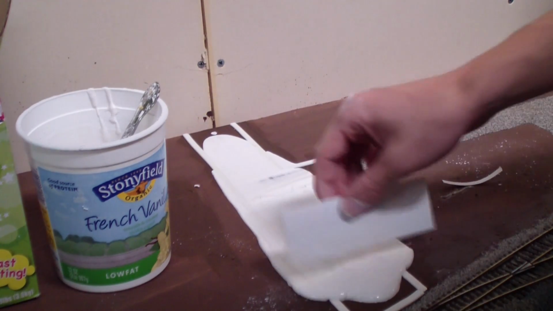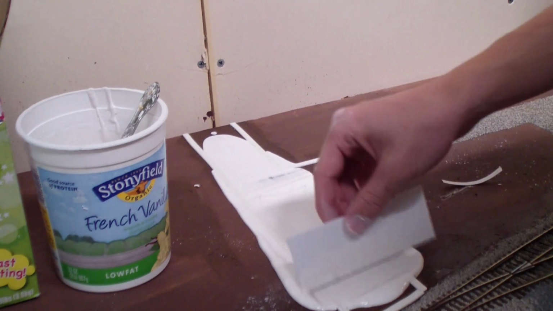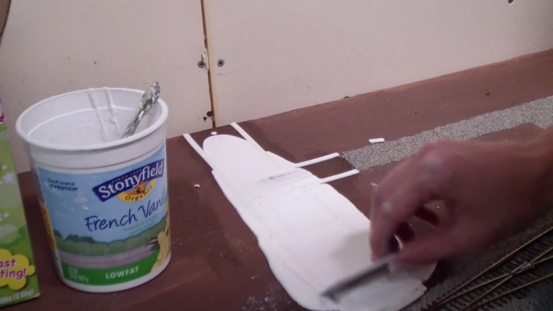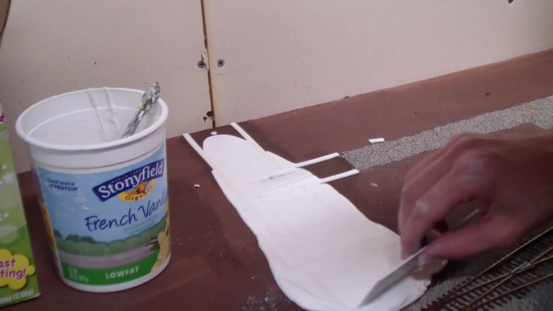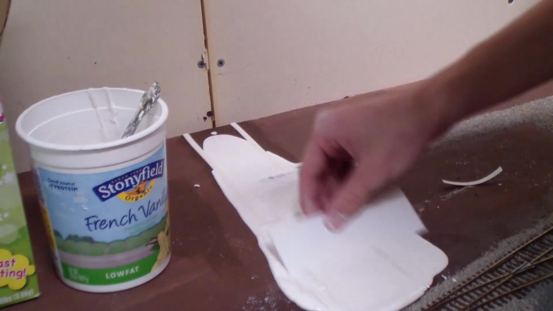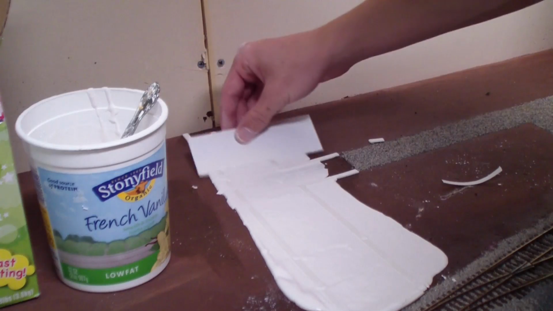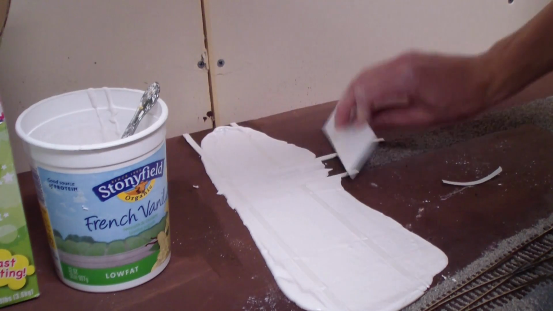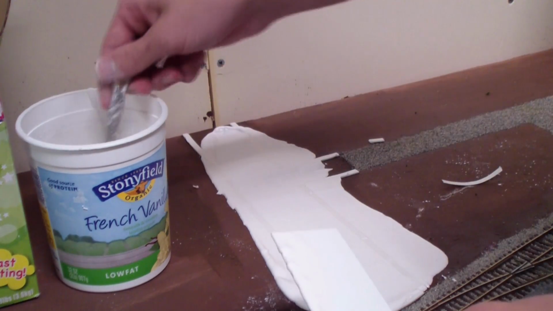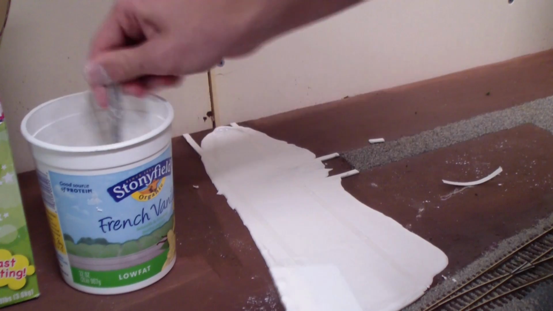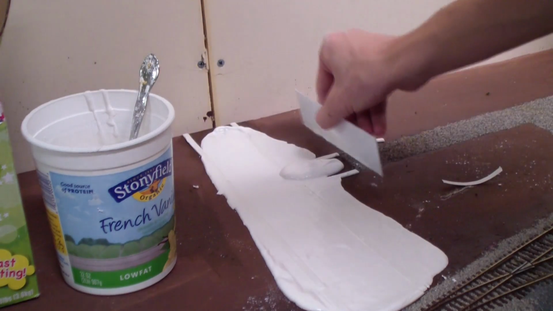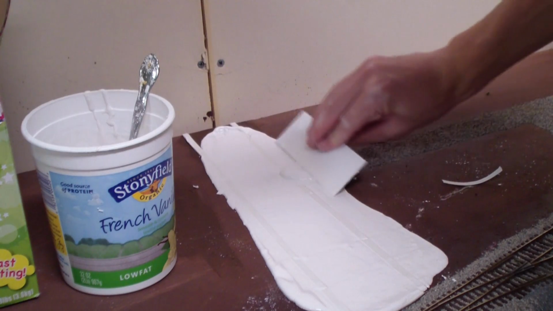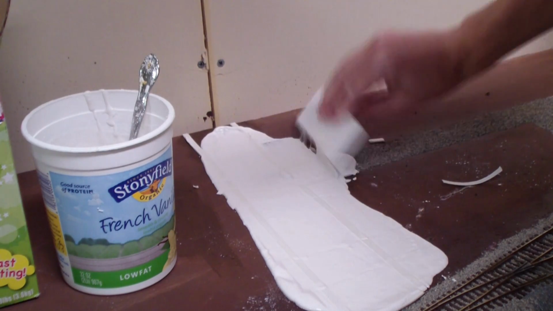Now it's okay if some of it runs over, because you will be able to remove that. It's going to want to fill everywhere in. Places like this are a little weird because it will run off on one side, so you have to be careful not to mess it up.